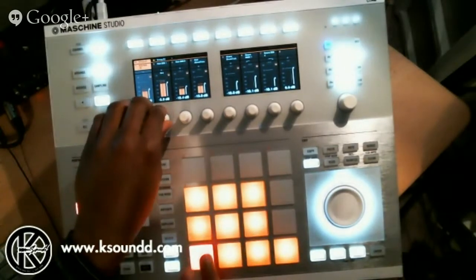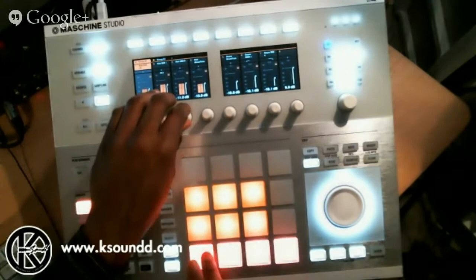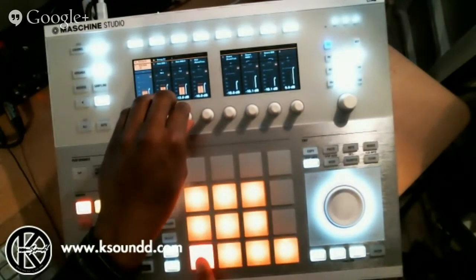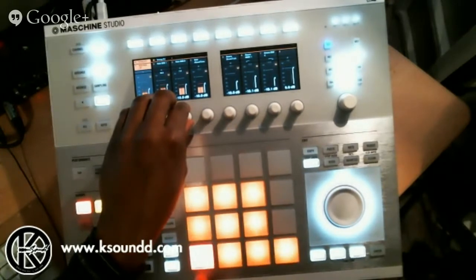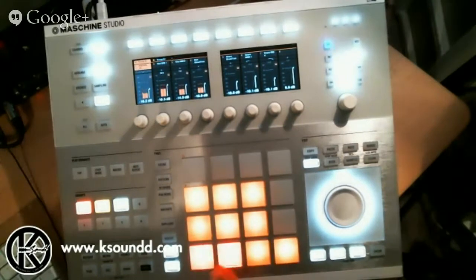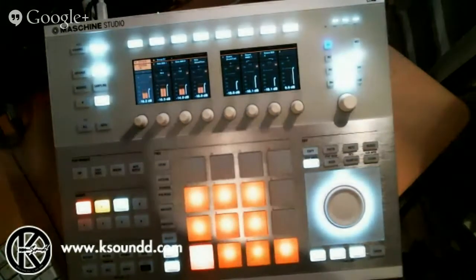Let's make, you know what I mean? I can just do it like that just by hitting the master kick instead of going up and down the pads, which is pretty awesome.